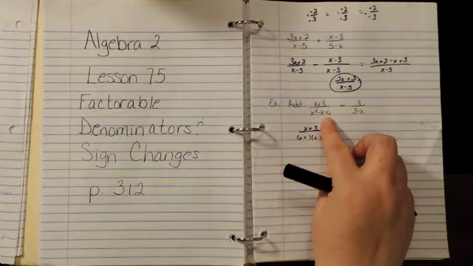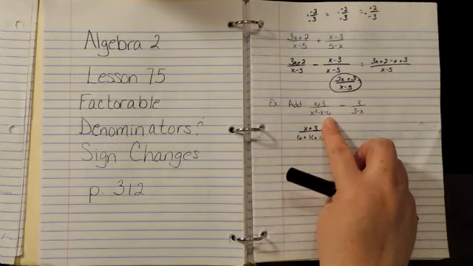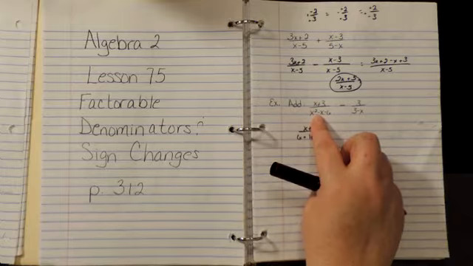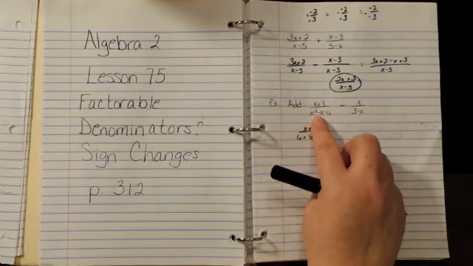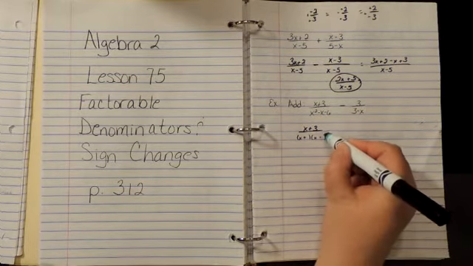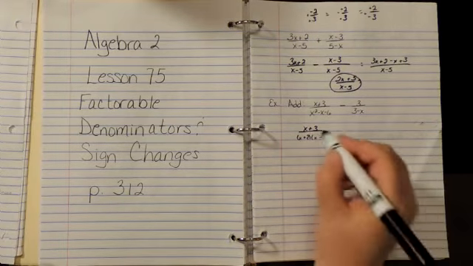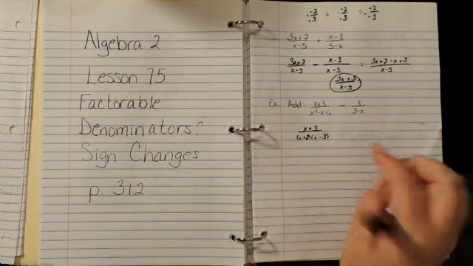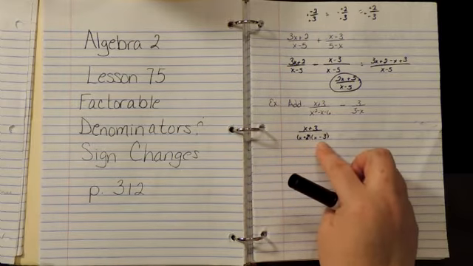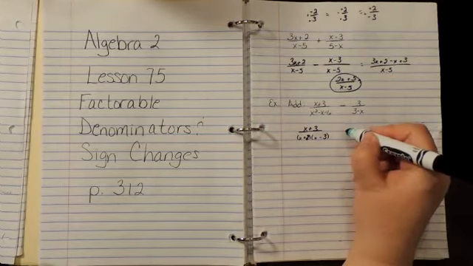The factors of 6 are 6 and 1 and 3 and 2. Since we want the sum to be negative, we're going to make the 3 the -1 and the 2 the positive number here. So we have x plus 2 times x minus 3.